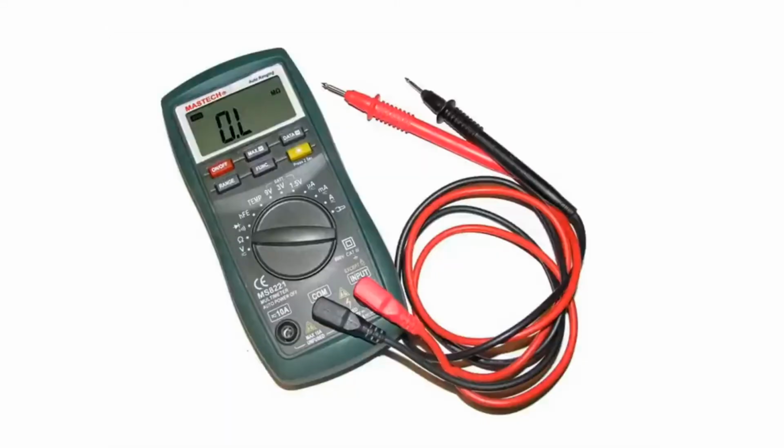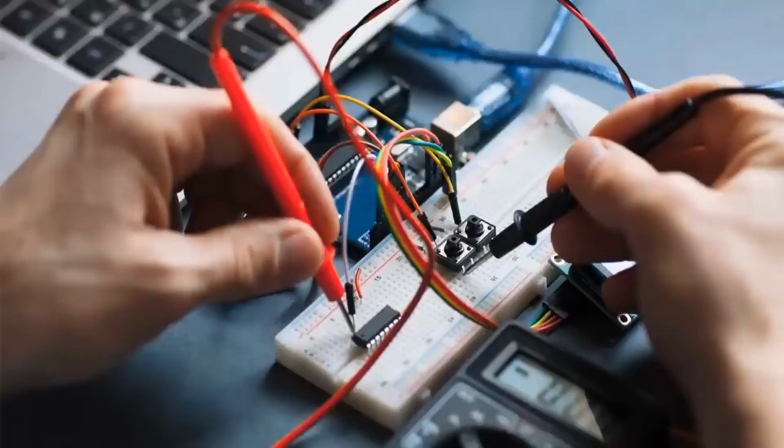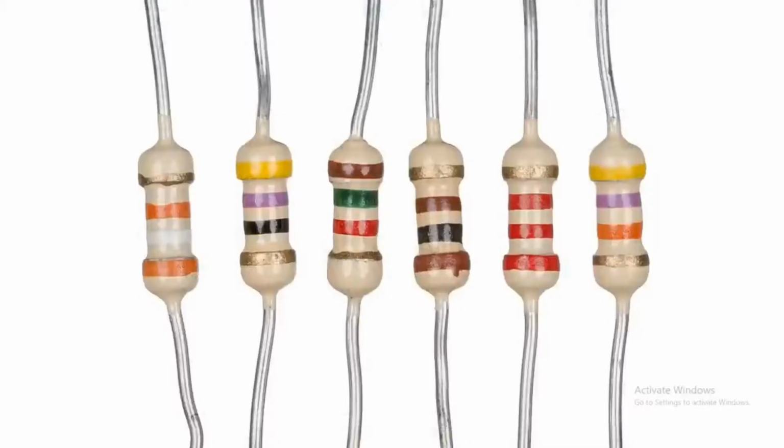After that we are discussing checking the circuit board with the help of a multimeter: how to check the circuit board and how to find the damaged component in our circuit board through the multimeter. So let's get started. What is a resistor?